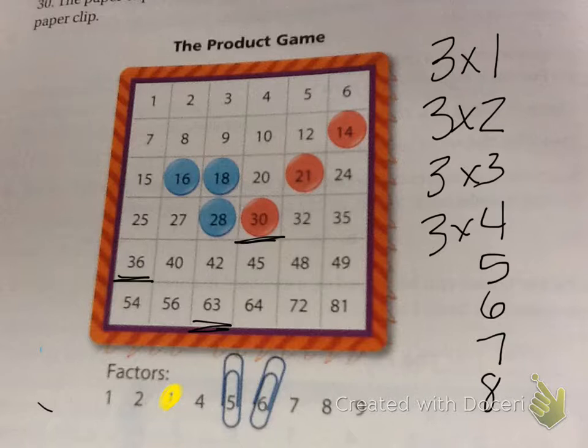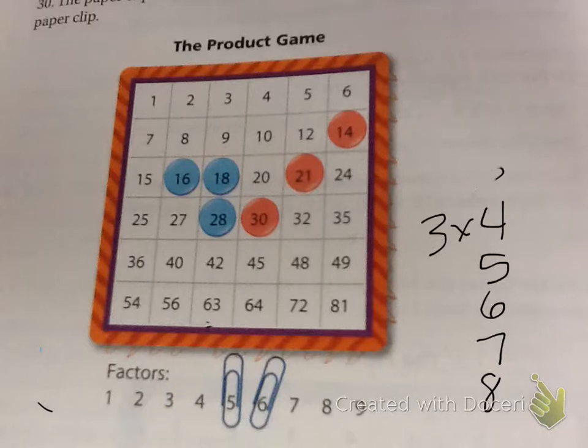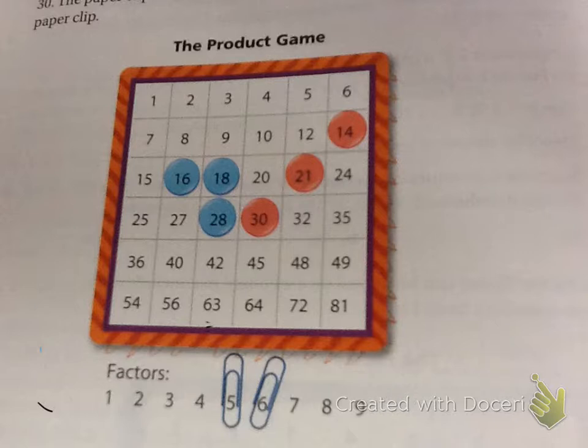16 says, Davis just marked 18 on the product board. On which factors might the paper clips be listed? List all of the possibilities. So Ms. DeBoer is going to change the color so we can see which one we're working with. So we have 18 on the product board. That's the one we're working with. So I need to know all of the factors that the paper clip might be on, 1 through 9.